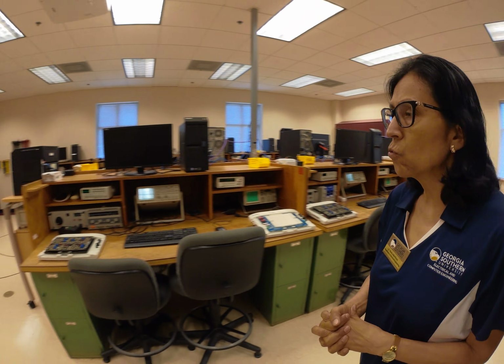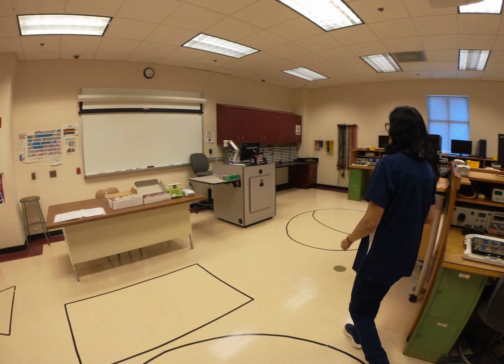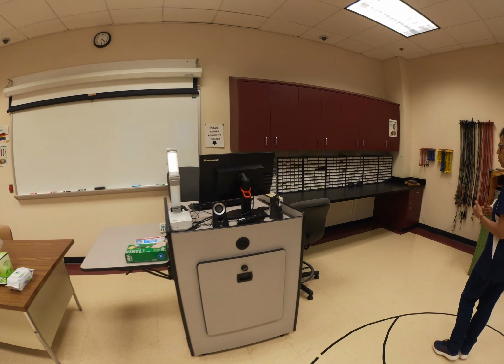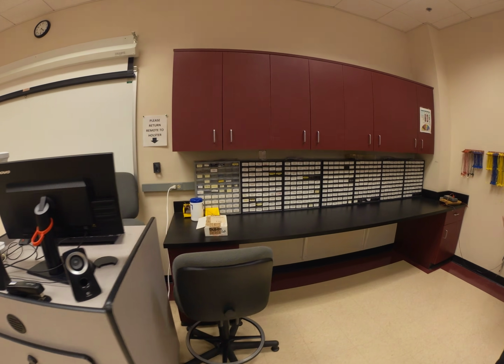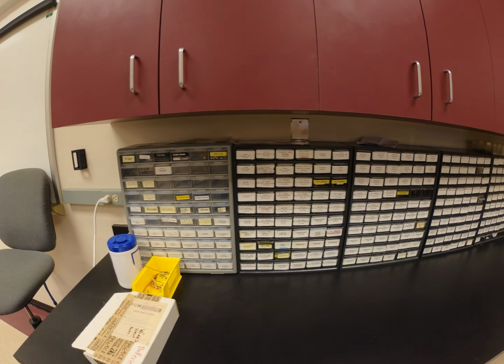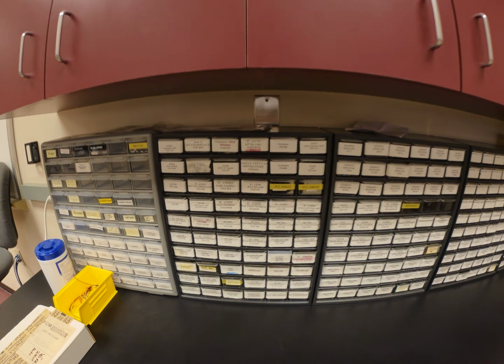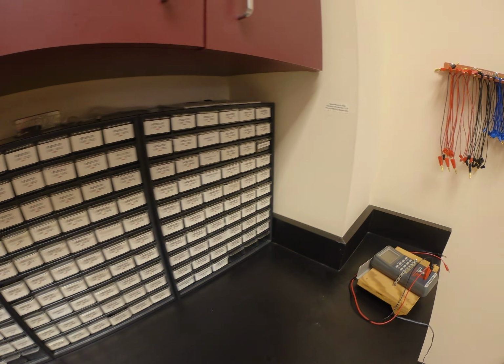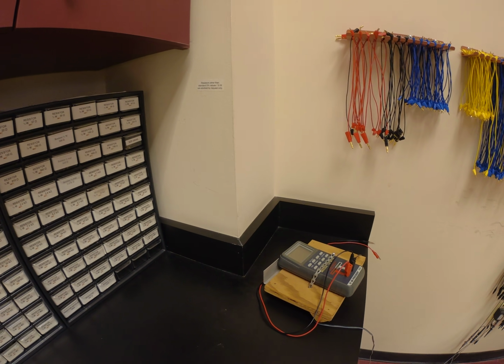And let me show you also here, we have racks with boxes with extra components. If something is not in the box there, or for other courses like microelectronics or robotics, we have components here for students who are doing a project and need to build something that includes electronic components.